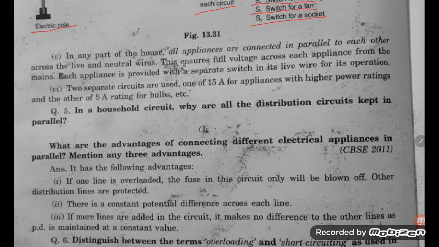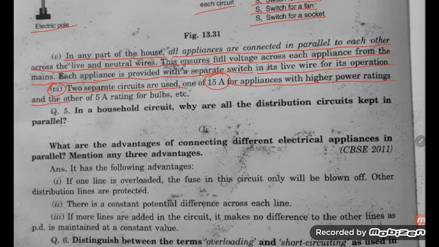Now, the fifth one. In any part of the house, all appliances are connected in parallel to each other across the live and neutral wire. This ensures full voltage across each appliance from the mains. Each appliance is provided with a separate switch in its live wire for its operation. Two separate circuits are used, one of 15 ampere for appliances with higher power rating and the other of 5 ampere rating for the bulb, etc.